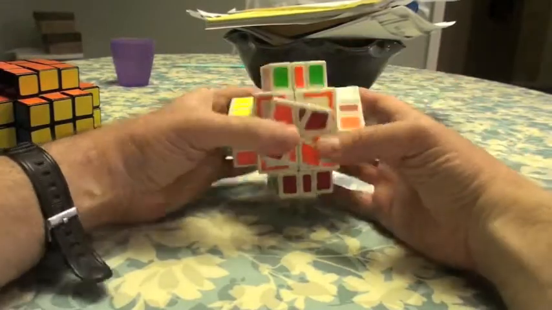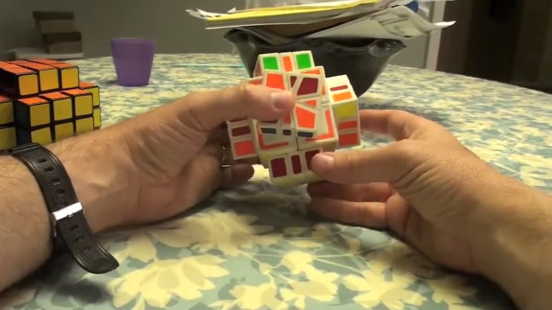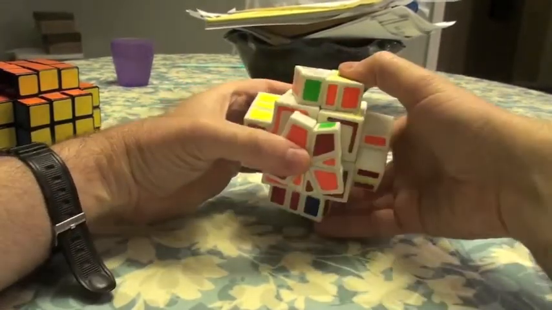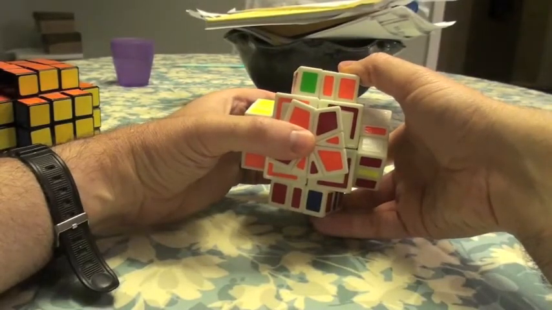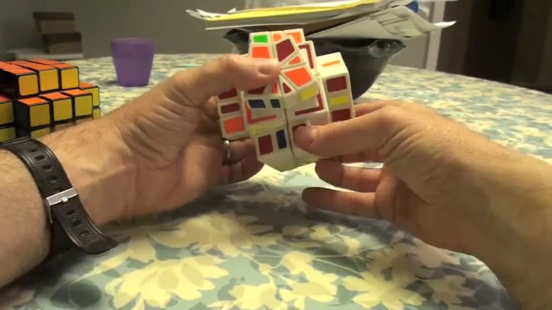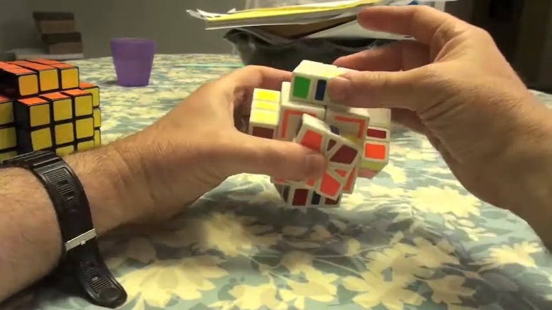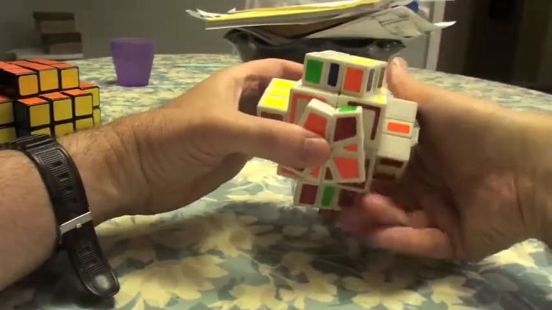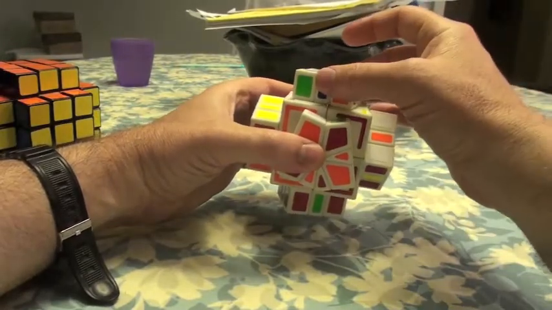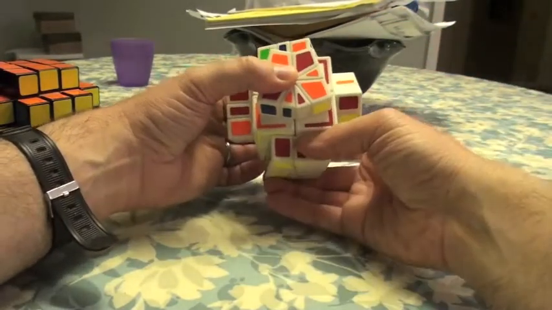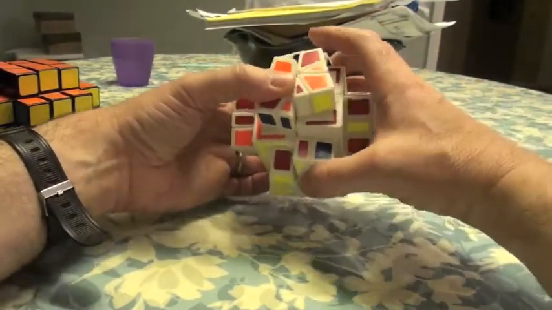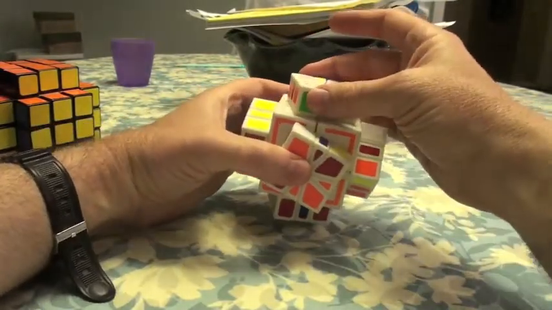So it starts off very similar. Prime the bottom, 2R, DI, 2R, unprime the bottom. Prime the top, 2R, but now we don't do a 2U, we do a D, just skip to that point, 2R, unprime the top.